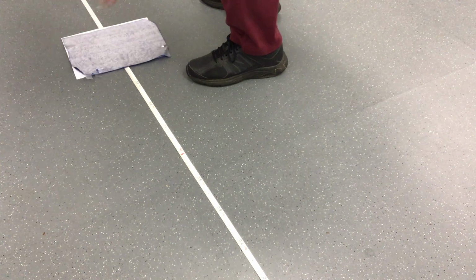Okay, so I'm going to place a piece of paper with the carbon paper on top. Right there.